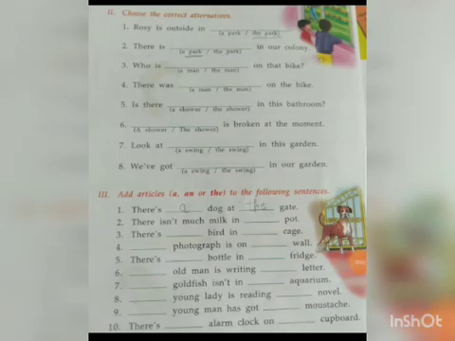So the next exercise is to choose the correct alternative. The alternatives are given, you are going to choose and write the correct one. So Rosie is outside in the park. There is dash in our colony. So there is a park in our colony. Then question number 3, add the articles a, an or the to the following sentences. So students, you are going to do this as your homework.